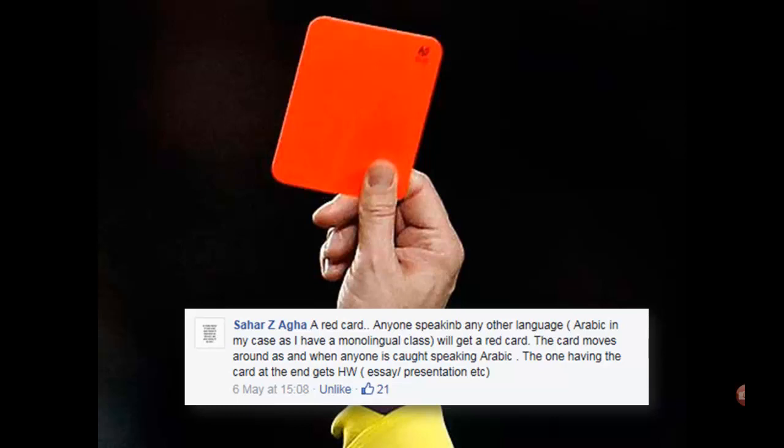I think this is great because, as was said here, it doesn't have to be about the teacher then. It's the learners who are going to police each other, and they'll be delighted to get rid of the card if somebody else is speaking L1. So I think this is something that could be a lot of fun and could really work very, very well.